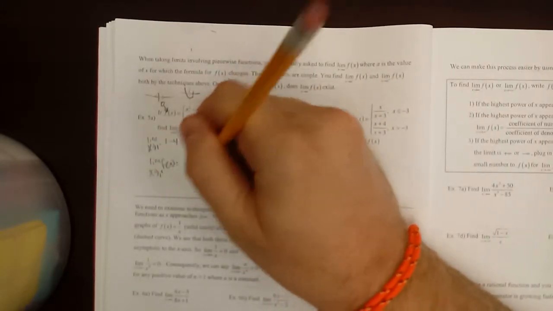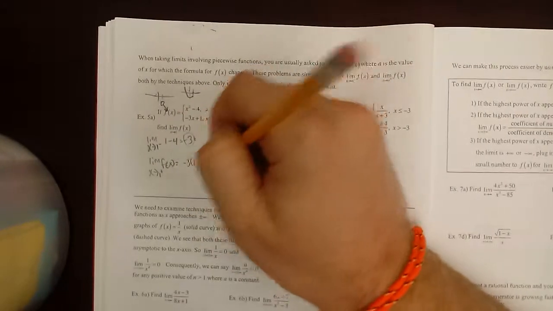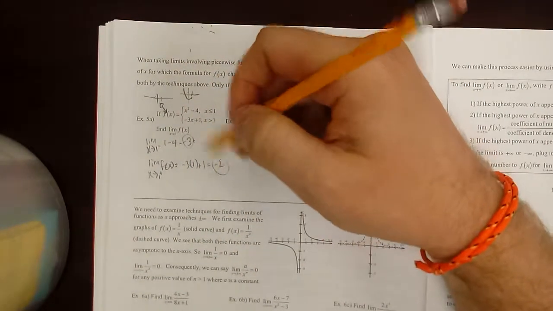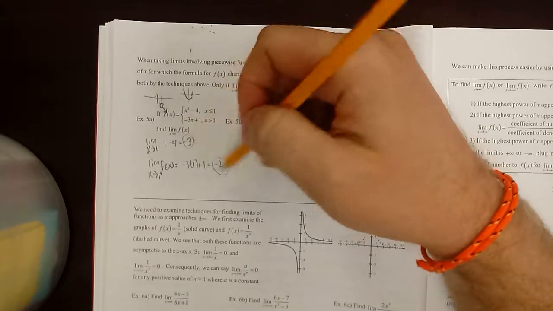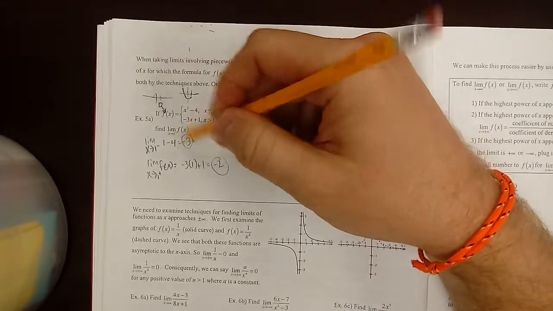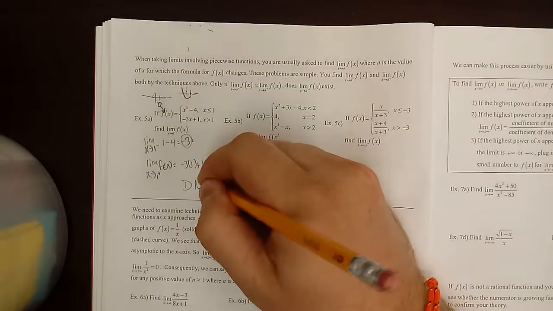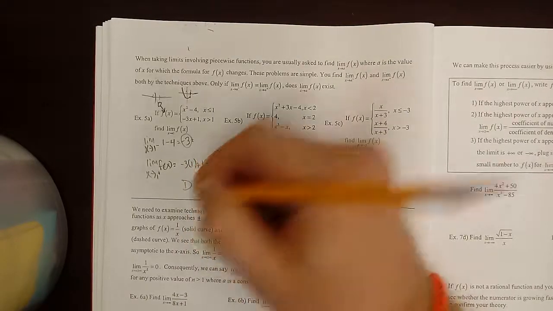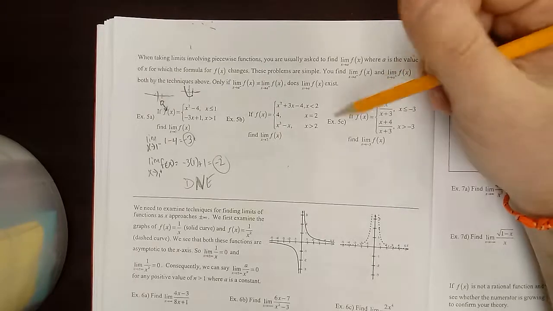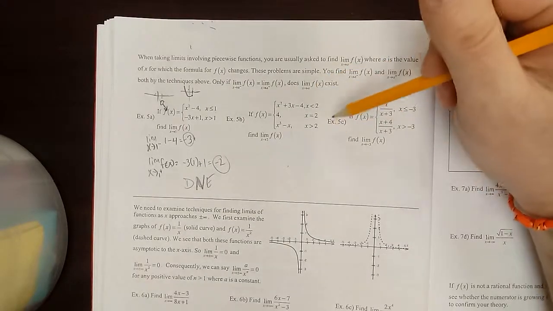And this one I get negative 2. So the left and right hand are not going to the same number. So since the left and right hand are not going to the same number, this limit does not exist. Now let's go to our next one. Whoa, our next one has 3.